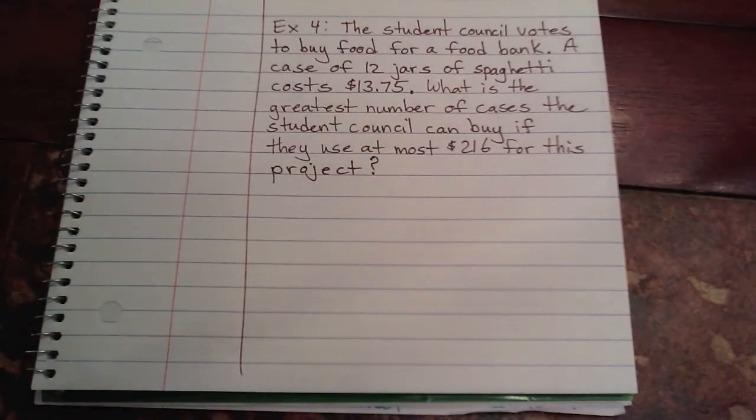Go ahead and hit pause and copy example 4. And once you're done copying it, then we'll go over it together. Now I want you to go through and highlight or underline any important information you can find. And I also want you to look for one piece of information that's given that's not really important. It's not what we need to know. Hit pause, and once you're done, unpause.